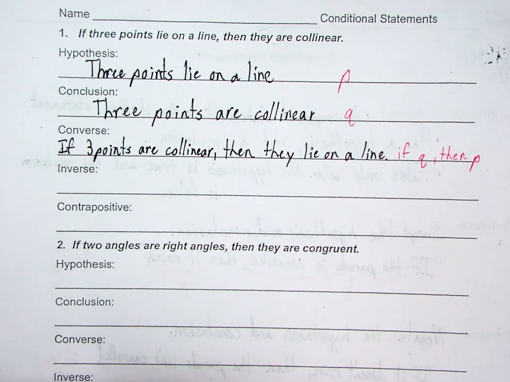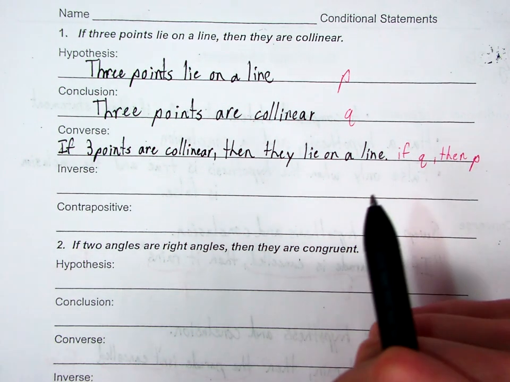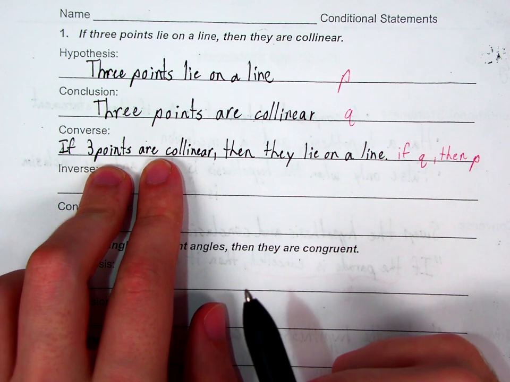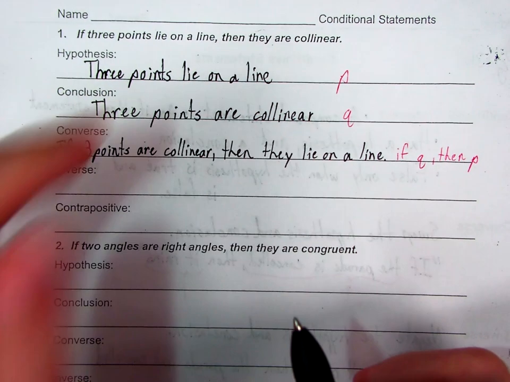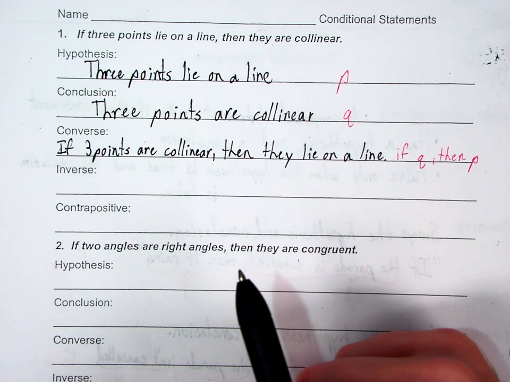That last statement would be the converse. We've got our Q here, 3 points are collinear. They lie on a line, that's P, our hypothesis originally.